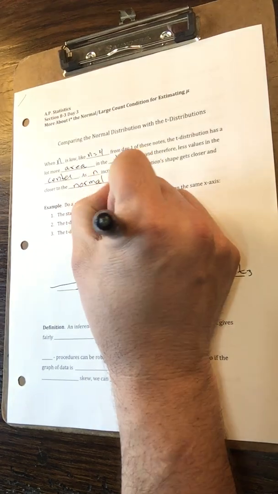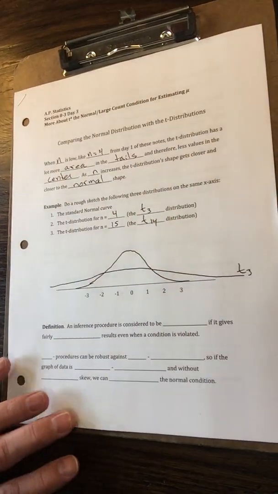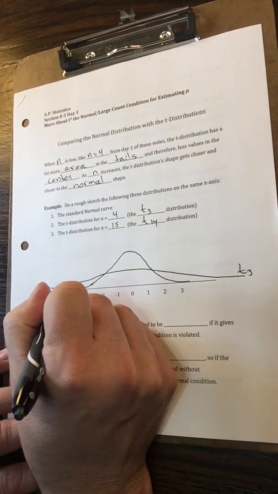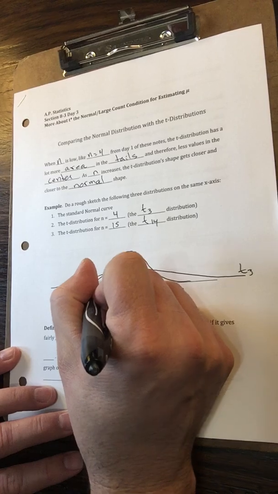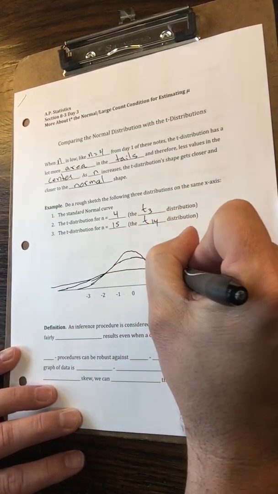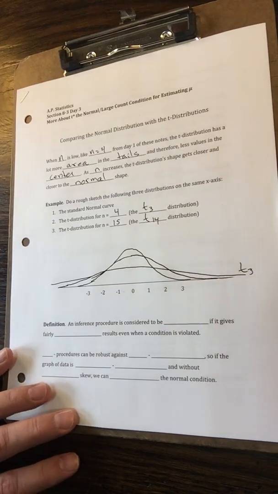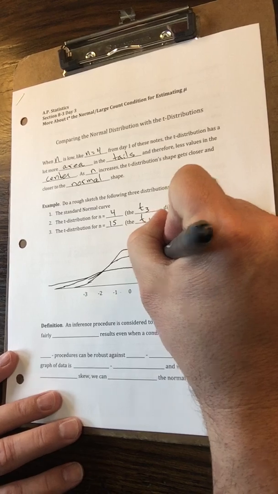And then we'll go with n equals 15, so that would be the t14 distribution. That's going to look closer to the normal curve, so it's going to have to hit in between where these two do. And then let's see, maybe get a little taller in the middle, and then it's got to sneak underneath that other t-distribution. So not a great drawing, but you guys get the idea of what we're doing here.